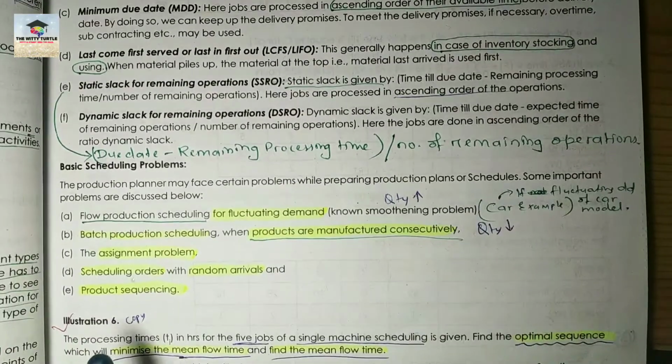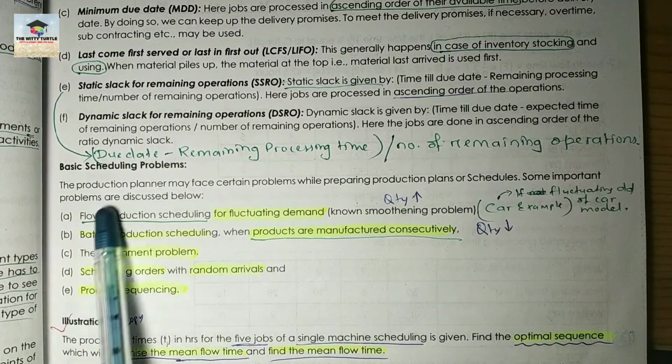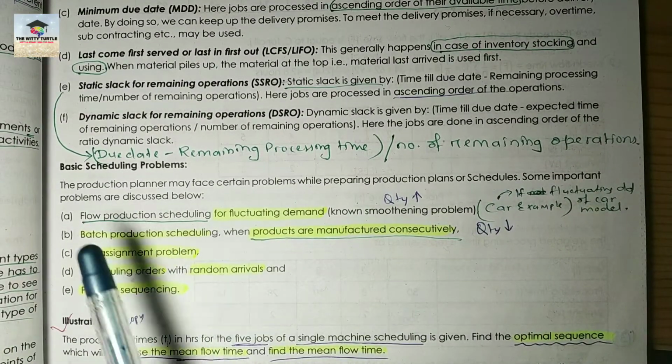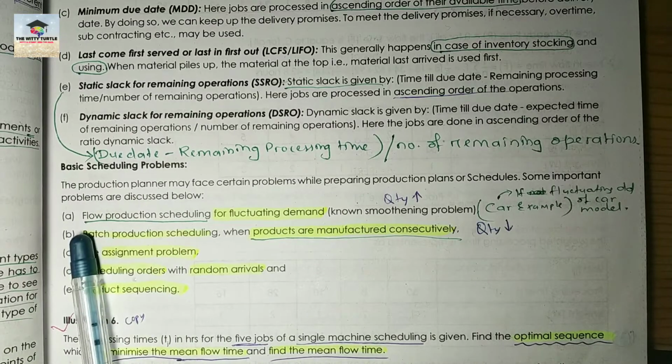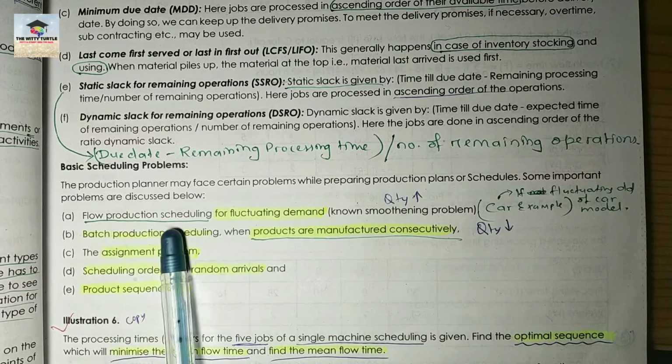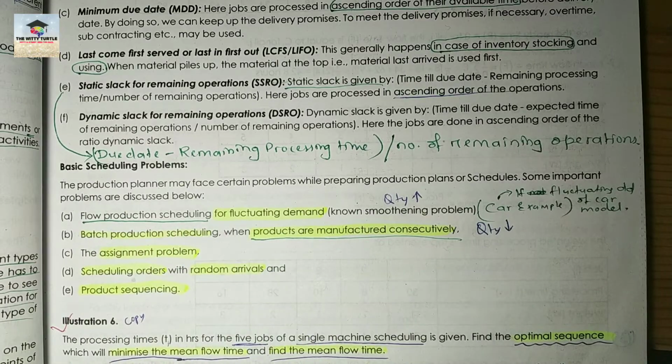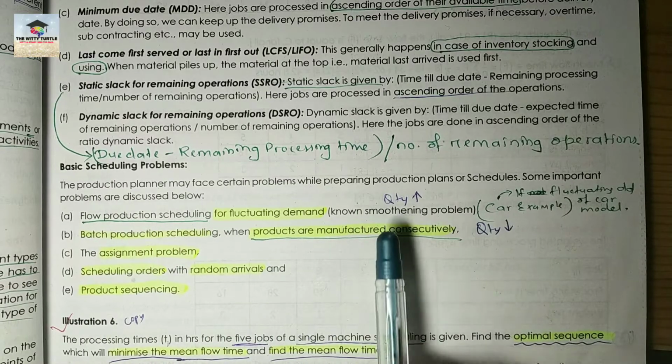Okay. Now here the next topic is basic scheduling problems. There are 5 basic scheduling problems given here in the book. The first one is flow production scheduling for fluctuating demand, right? This is also known as smoothing problem.